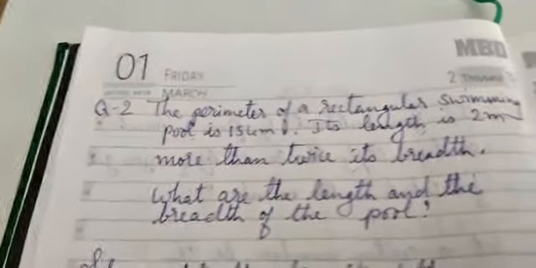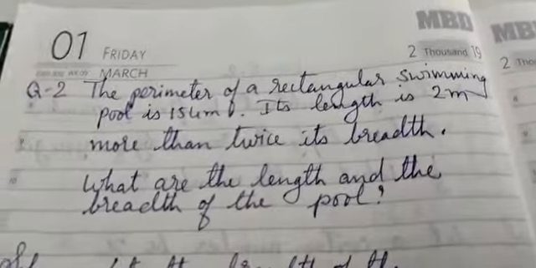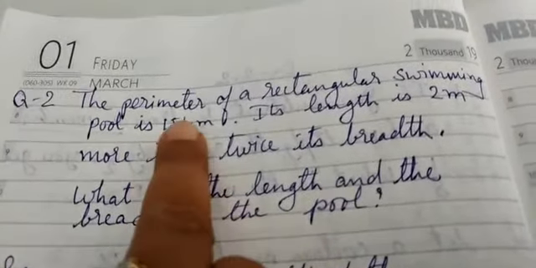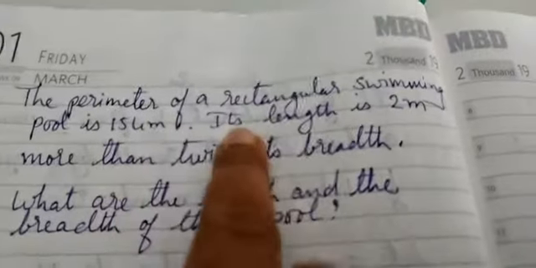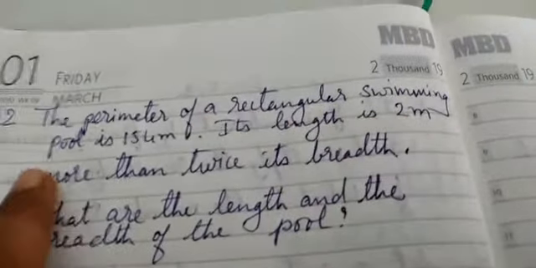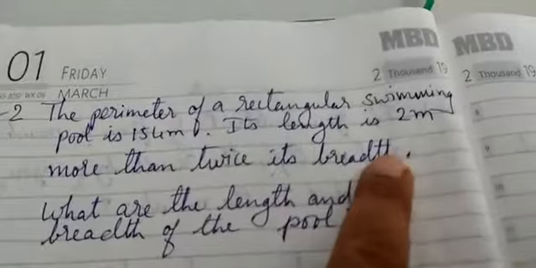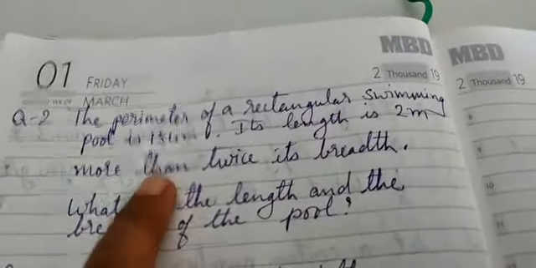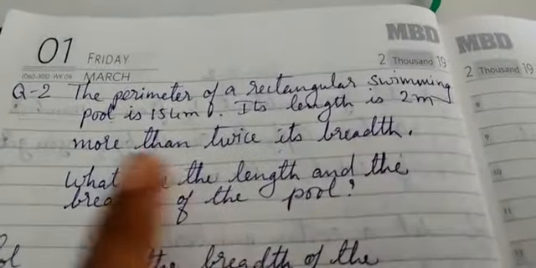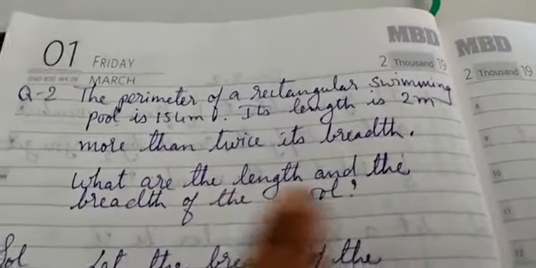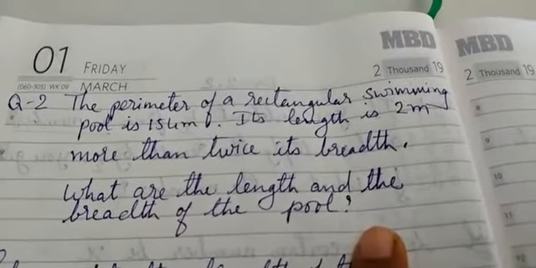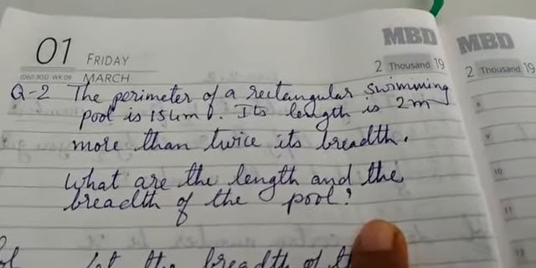Here, question number 2. The perimeter of a rectangular swimming pool is 154 meters. Its length is 2 meters more than twice its breadth. What are the length and the breadth of the pool? See, three things.